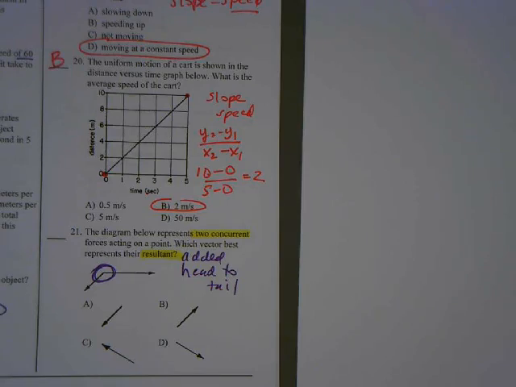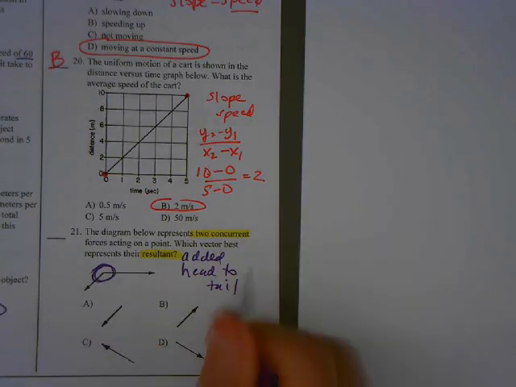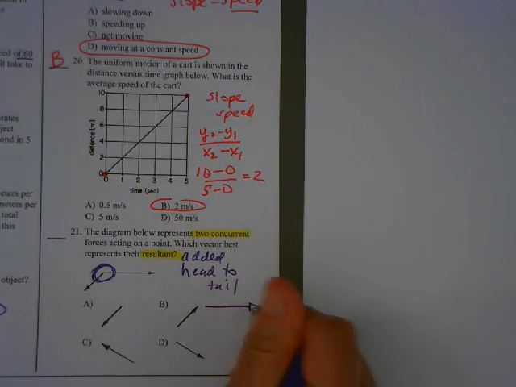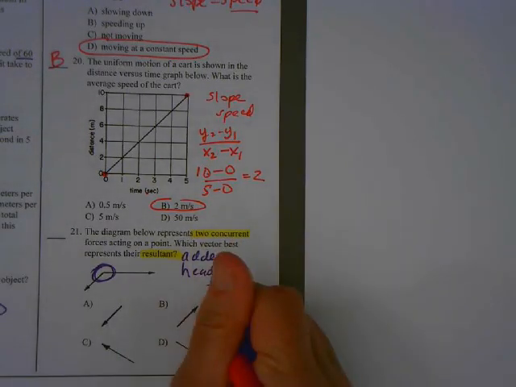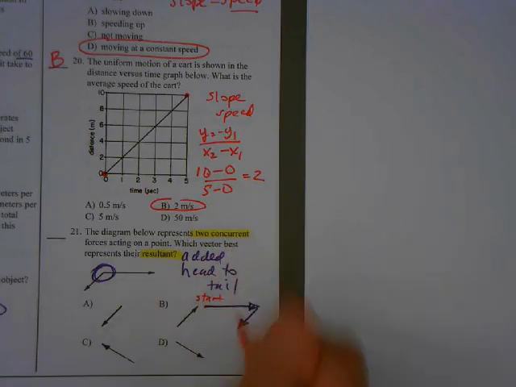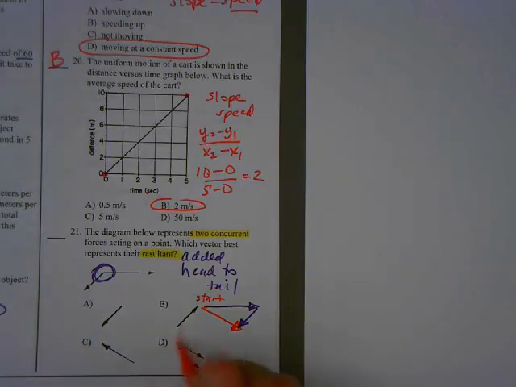So how do I do it? It doesn't matter. I'll draw the top one first. From the head of that vector, I do the tail of the other. From where I start to where I end is my resultant. So now I say which one looks like that? This one. What if I did it the other way?